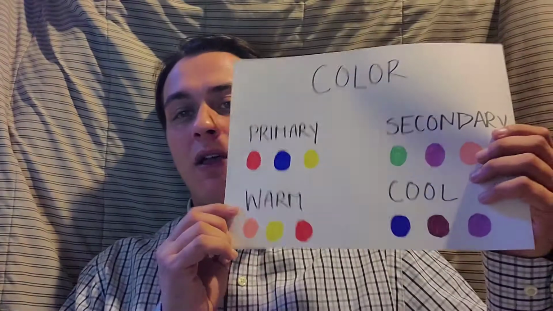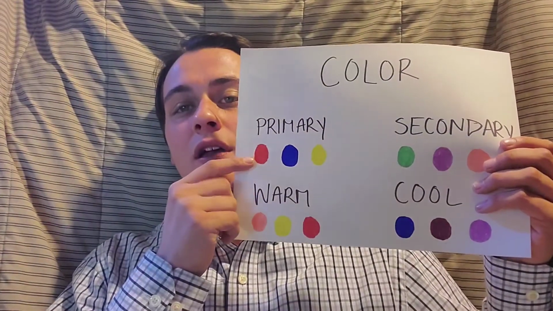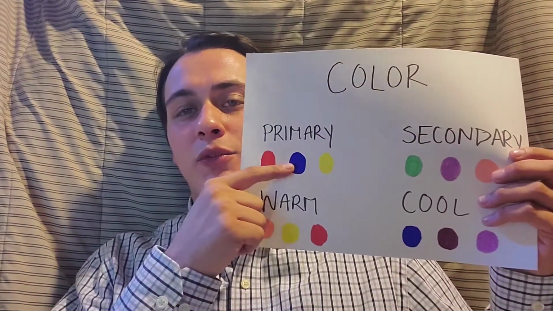The third one, and my most favorite one, is color. And according to Joshua Field, color is produced when light strikes an object and reflects back in your eyes. And this element has two properties: hue, which is the name of the color, and the intensity, or the purity or strength of color. But a couple other things I'd like to go over also is we have our primary colors. And our primary colors are red, blue, and yellow.